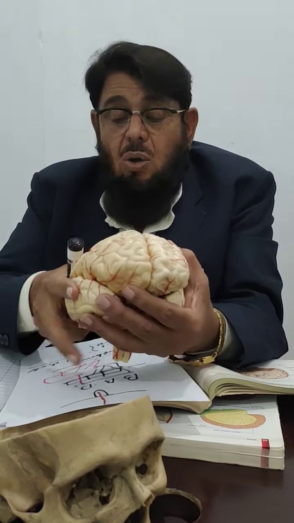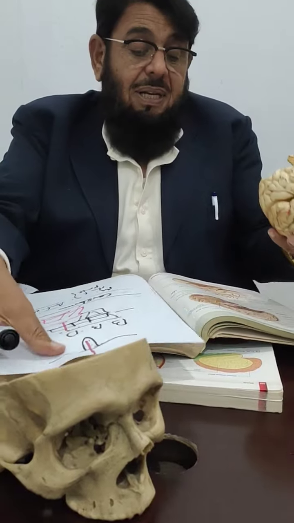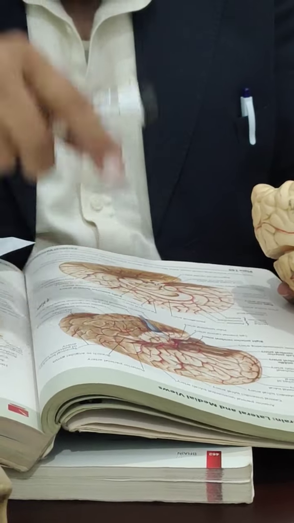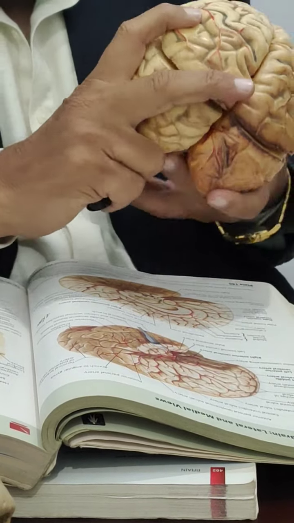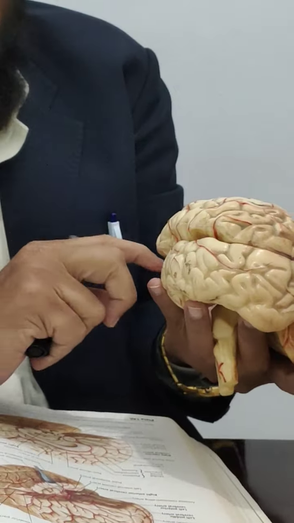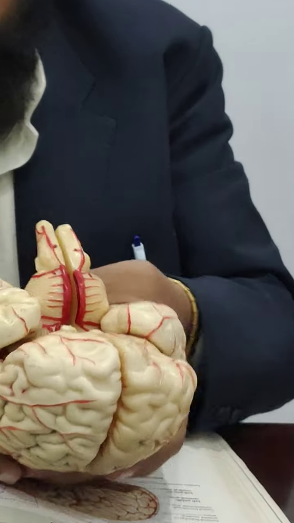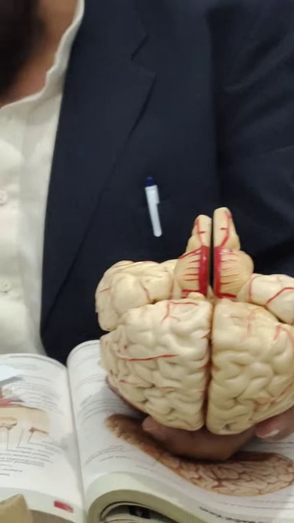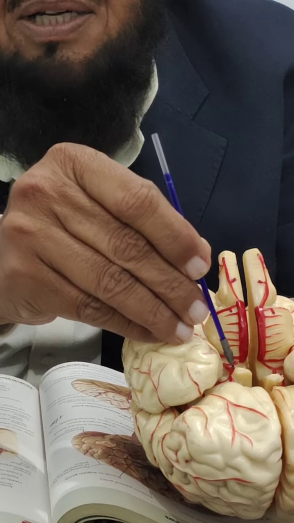Now, the middle cerebral artery. Please stay near this diagram. This is the superior lateral surface, and this is the lateral sulcus. Note here the internal carotid artery.